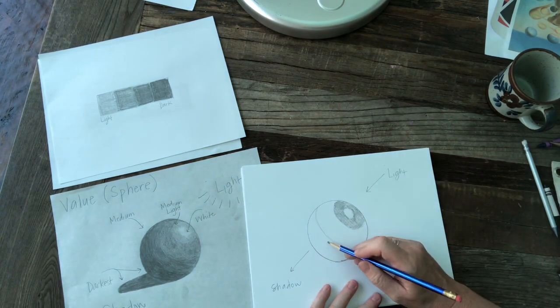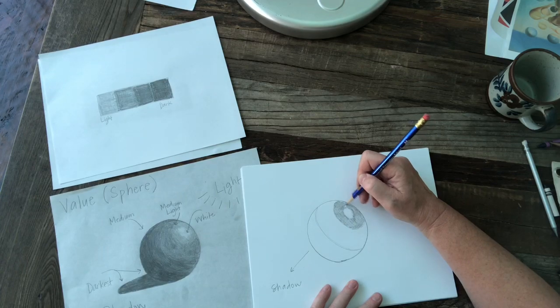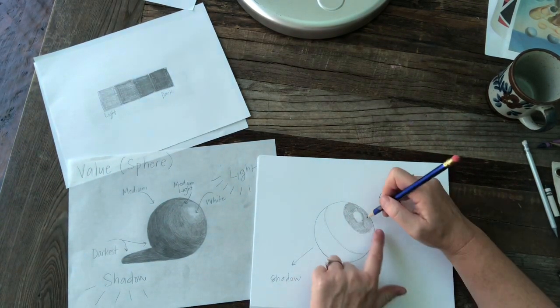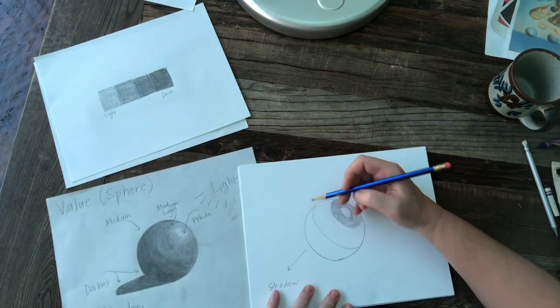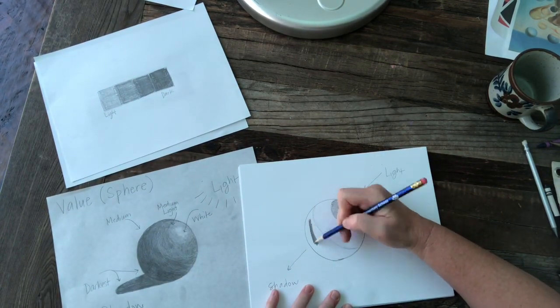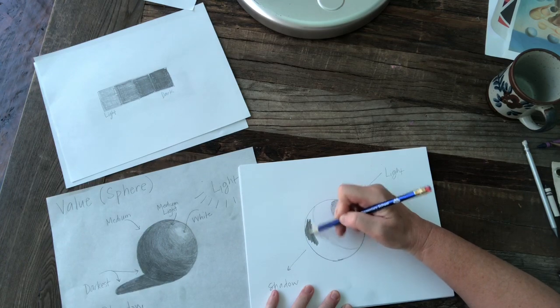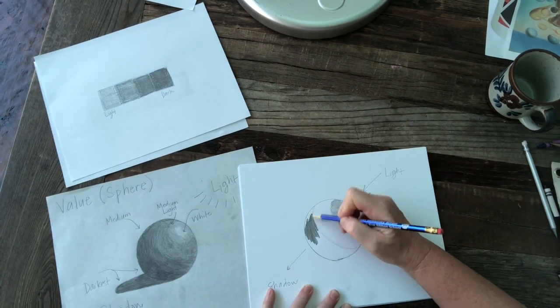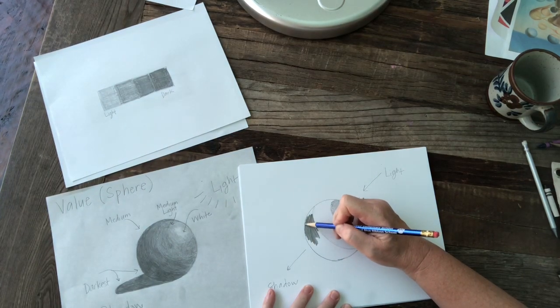Actually, I think I'm gonna skip to darkest, like I did with my value scale, because I just think it's easier to draw dark or light. The middle is a little bit trickier. So I'm gonna come down here and I'm gonna really push my pencil into the paper. I really wanna get that dark shadow.